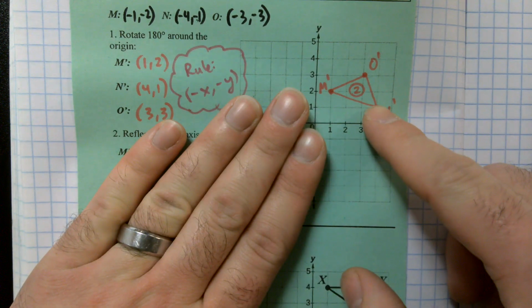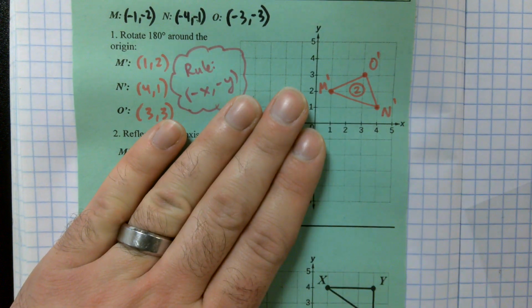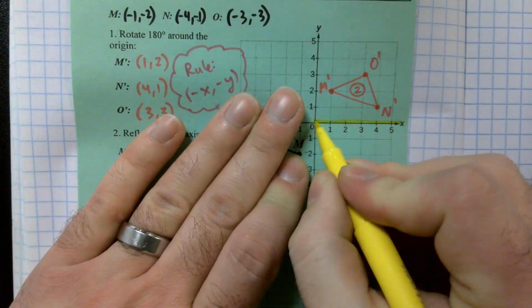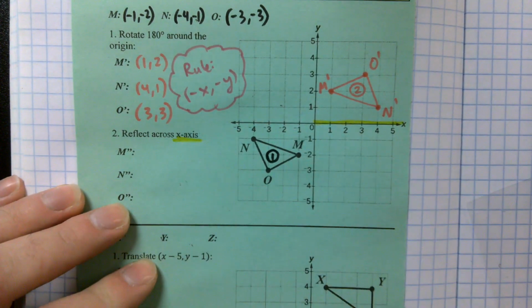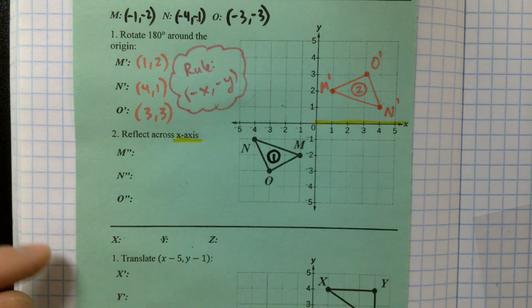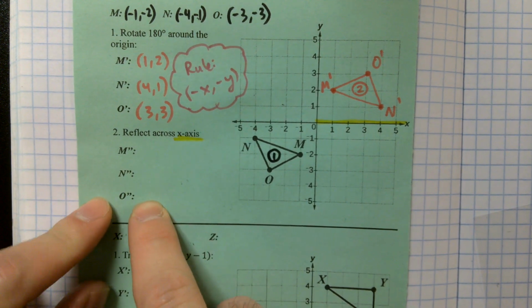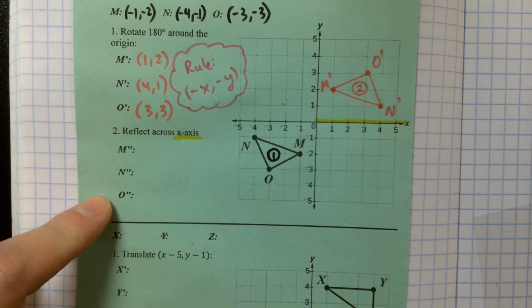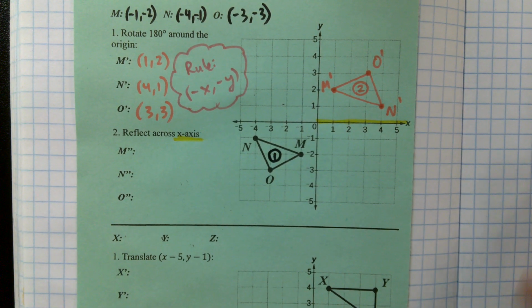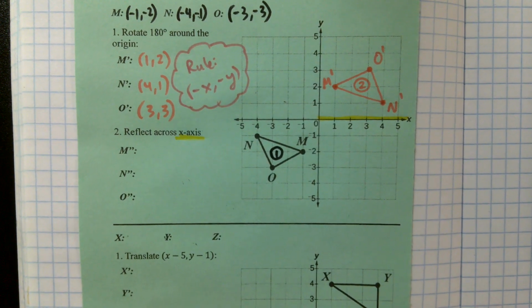So I'm going to take triangle 2 and reflect that triangle across this x-axis right here. So is it M prime prime? It'll be M prime prime or M double prime, N double prime, and O double prime. Do you guys remember how to do a reflection? Yeah? Anyone want to volunteer to walk me through it? What am I supposed to do? Yeah, Lola?